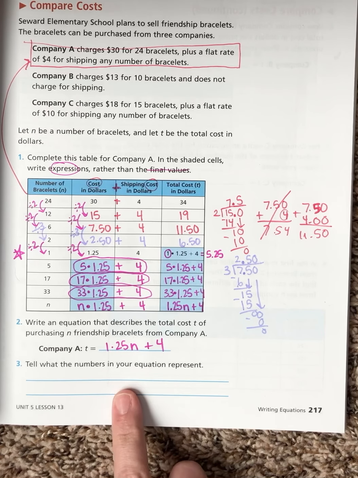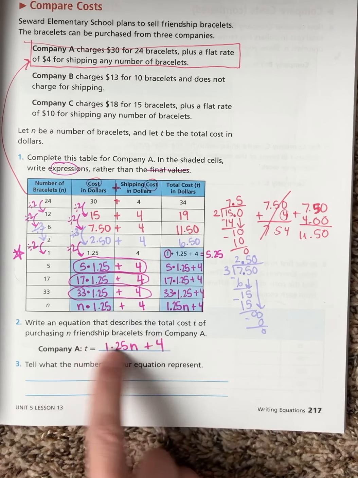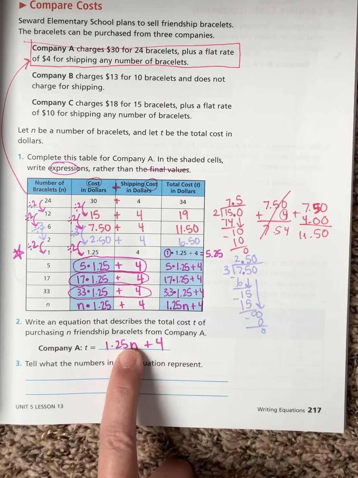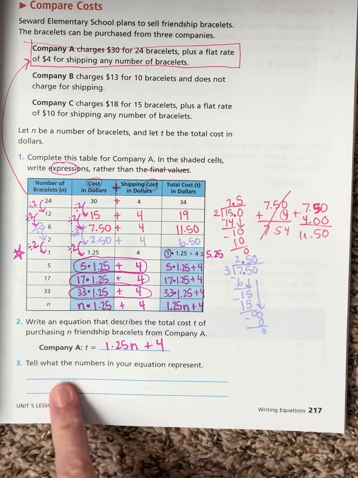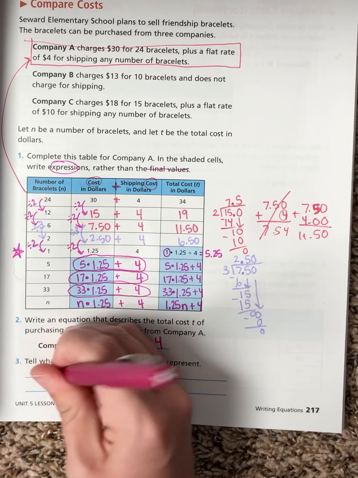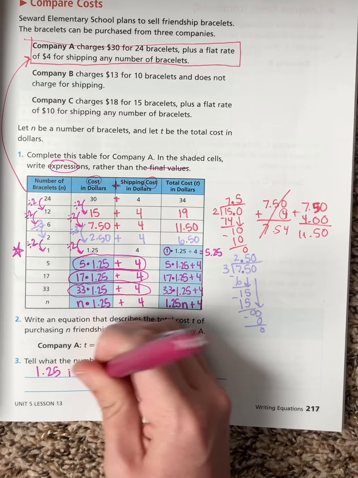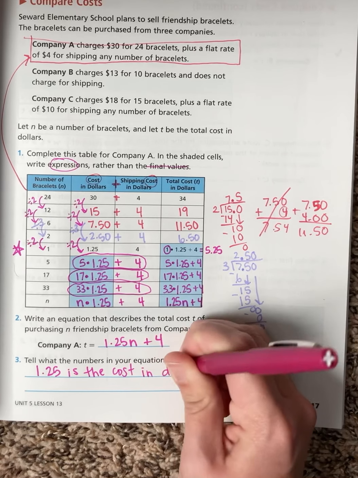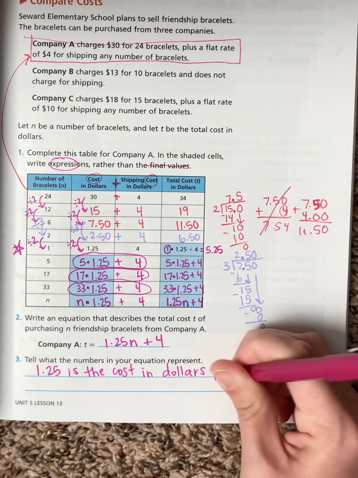Okay, so then what do the numbers in your equation represent? Because this might look a little bit strange to you and your brain might not understand it yet. So it'd be good to describe it in number 3. So the $1.25, we can say, is the cost in dollars per bracelet.